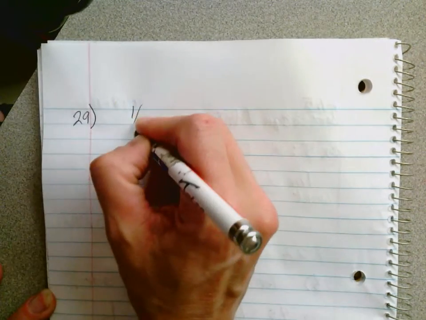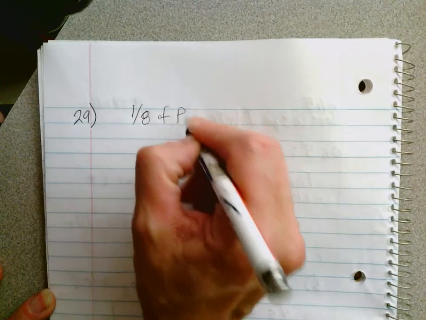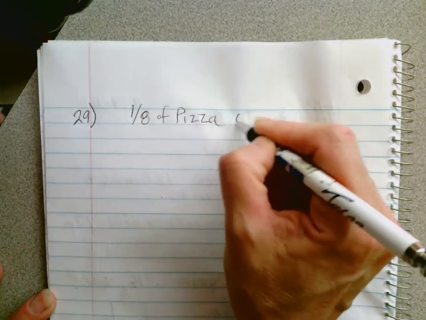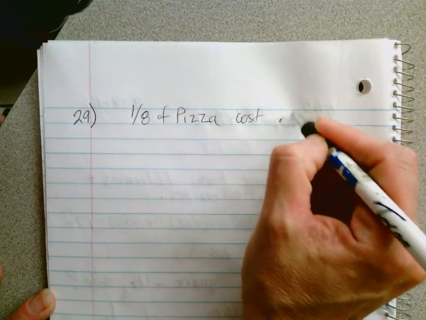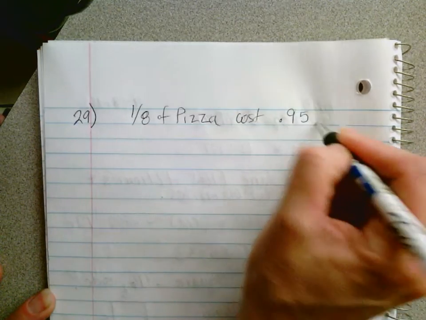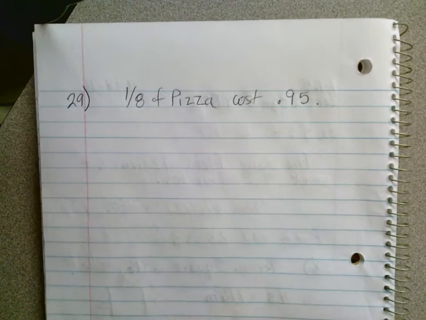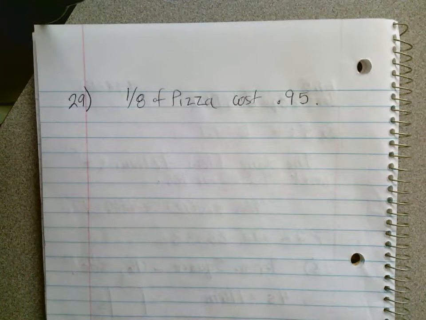No. 1/8 of pizza costed 0.95. I did, and I didn't mean to. I ain't gonna correct myself. 1/8 of the pizza cost 95 cents. There's 2 ways to go about this, but using variables, you have to have a variable.